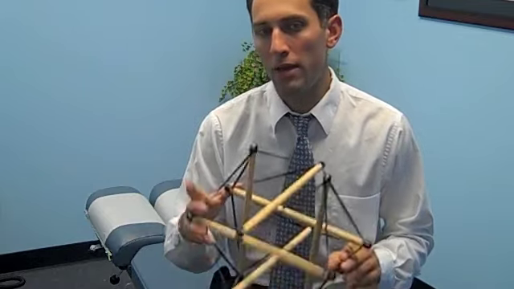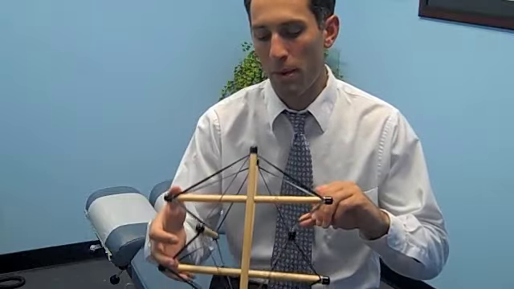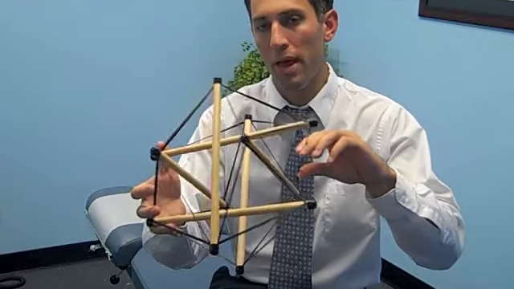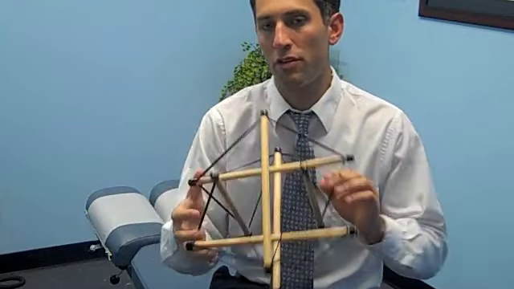Just because you're having pain in one area of the body doesn't mean that it's not being caused by some other spot. And that's what this structure is supposed to represent. We look and we see one part of the body is shortened, the rubber band, the soft tissue is shortened and tense. That'll cause the entire structure to deform.